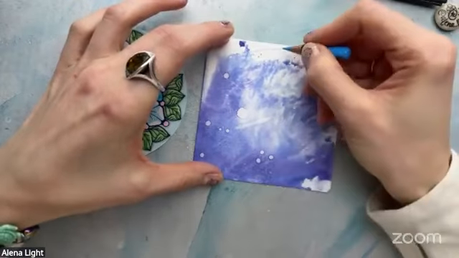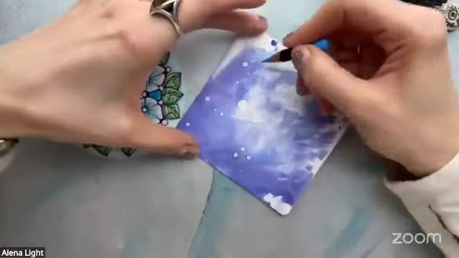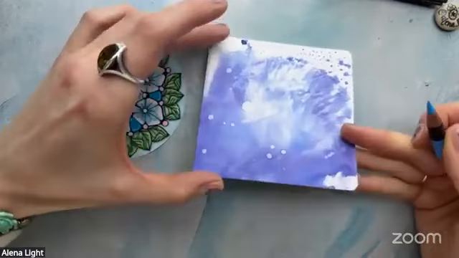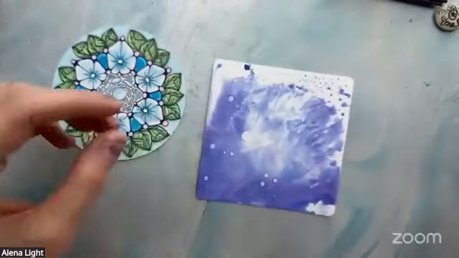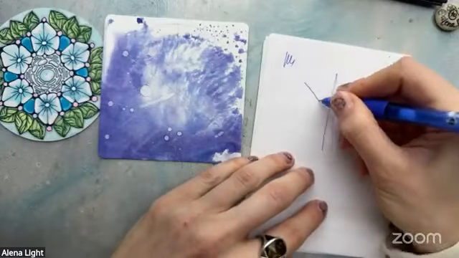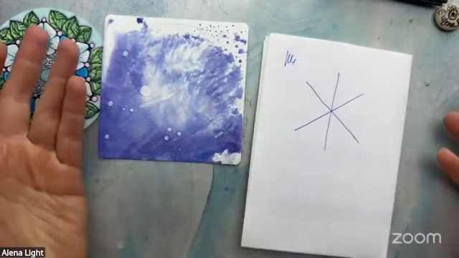It's not visible. Just to make it easier, like that. Do you see it? It's just like a snowflake. It doesn't need to be very exact.